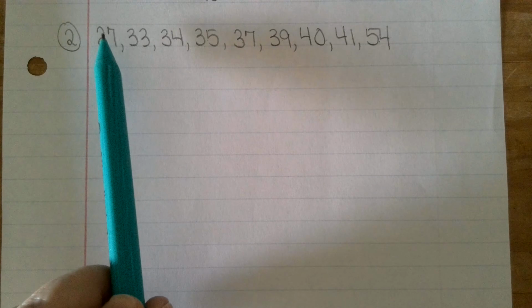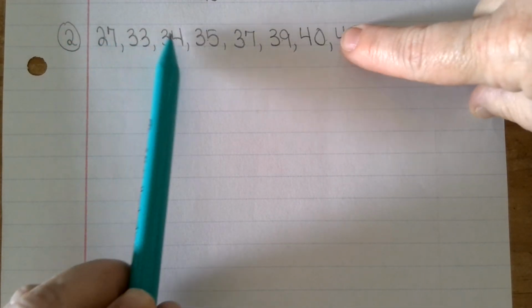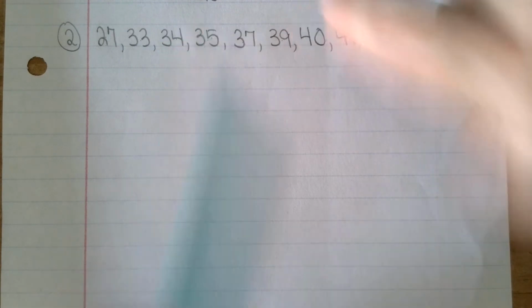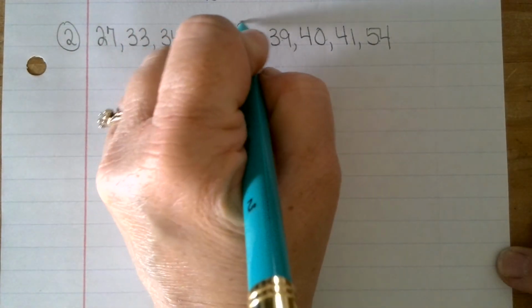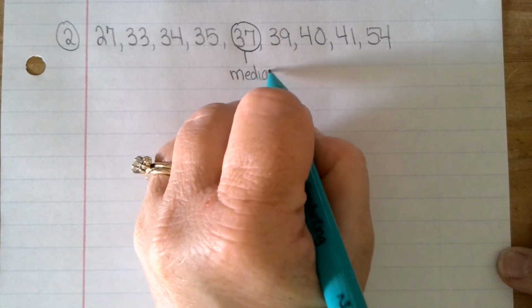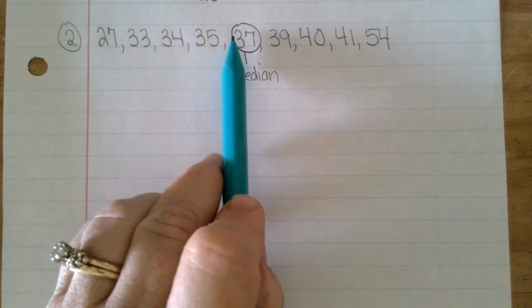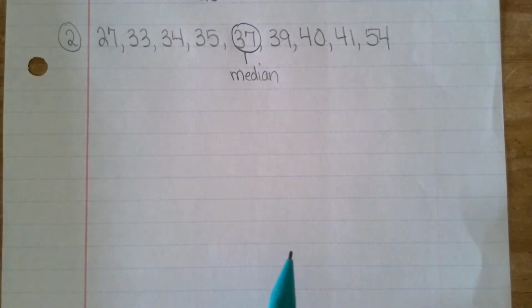We always like when that happens. So you start crossing off till you get to the middle. Our median is 37. So that divides the data, meaning 50% of the data is lower than 37 and 50% of the data is higher than 37.